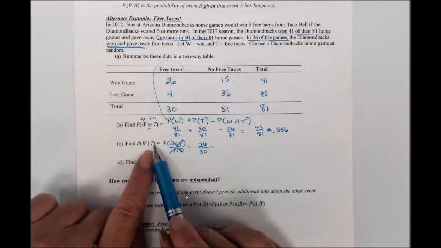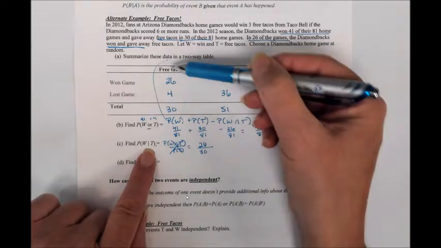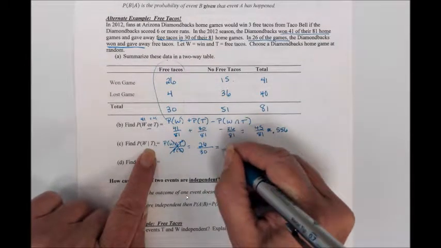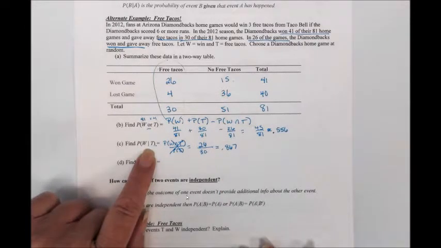When I have my given, I look at the given column, or sometimes it's the row, and that's my new denominator. So that's about 0.867 if you wanted to divide that.